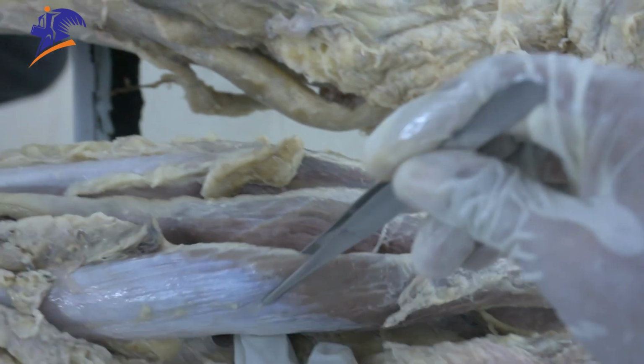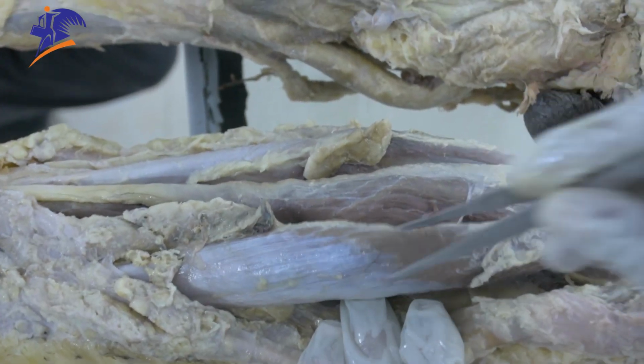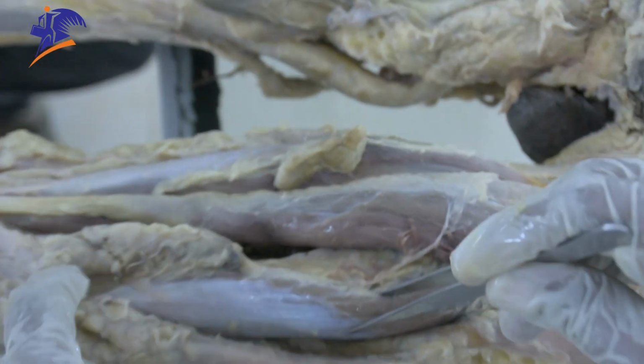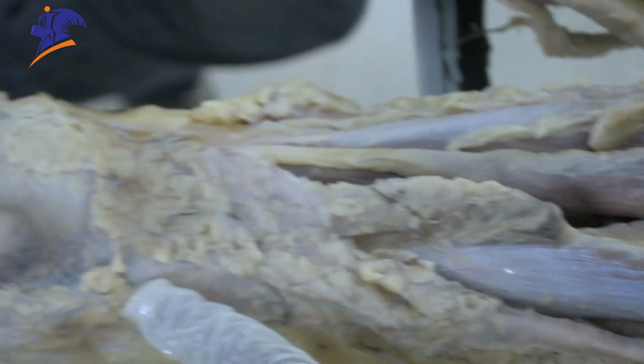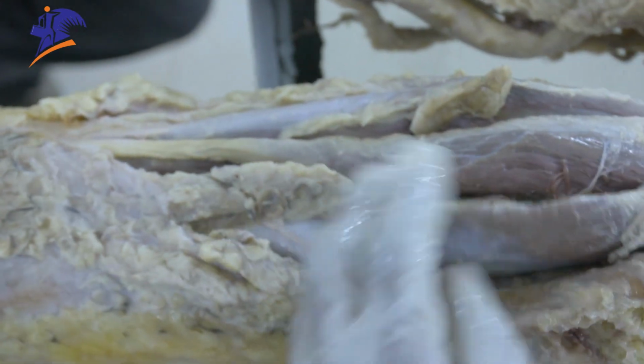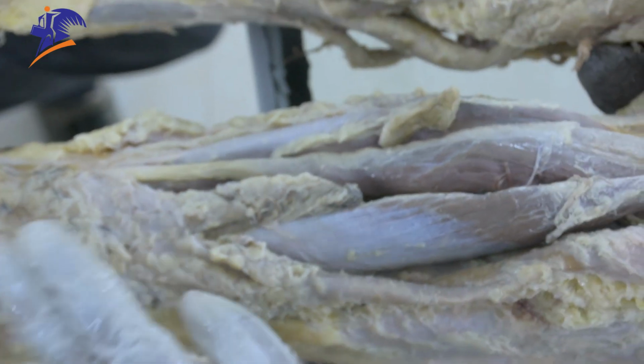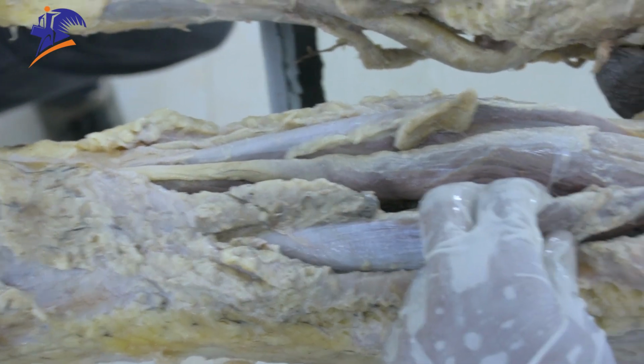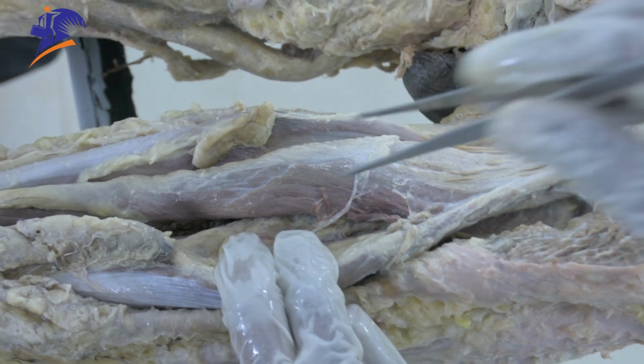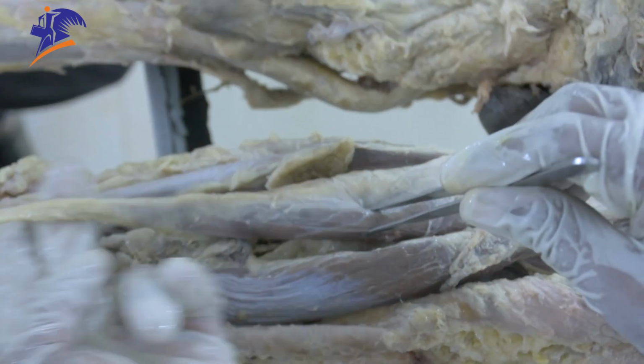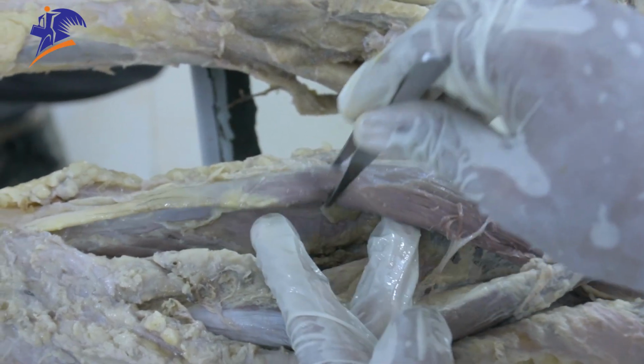This is the biceps femoris. The biceps femoris is inserted distally in the head of the fibula. The action of this muscle is to flex the knee joint. Also, it assists in extension of the hip joint. This one is called semitendinosus, which is located medially.